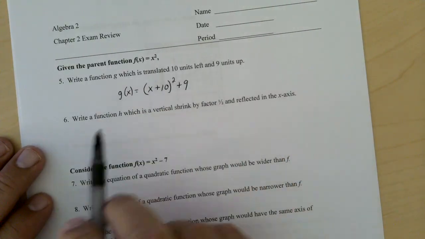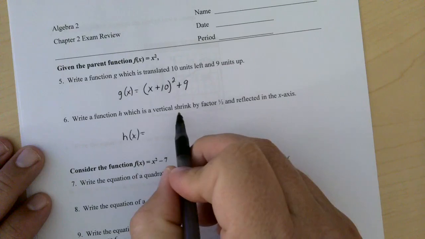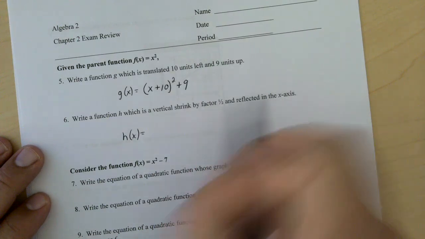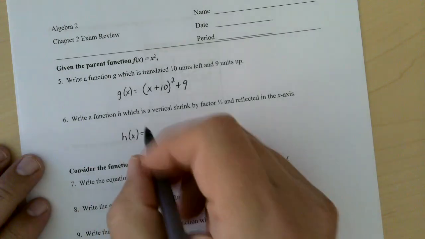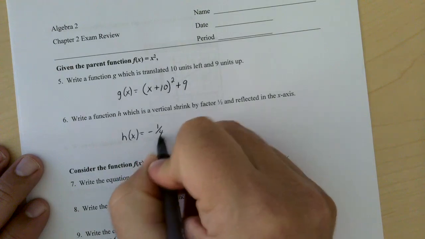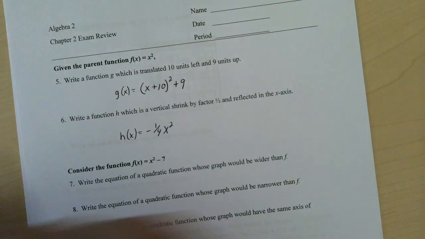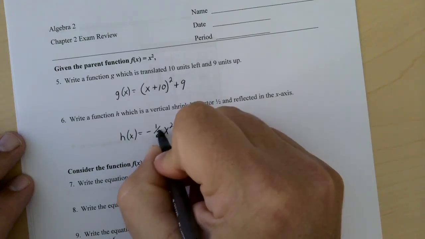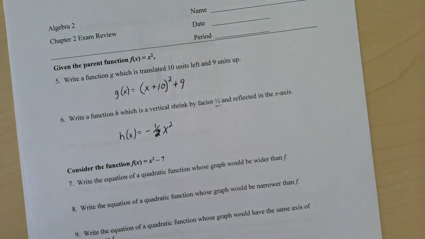Okay, we're not going to use this anymore, so we're going to write a function h this time, where it's a vertical shrink with a factor of 1/2 and reflected about the x-axis. So again, in one move, we can have both those movements because you're going to multiply by negative 1/2. Okay, you just take this x squared, the reflection would just be the negative, and then the shrink is, why did I say 1/4? It's a 1/2. My eyeballs. So that's a 1/2. Okay, so negative 1/2 x squared.